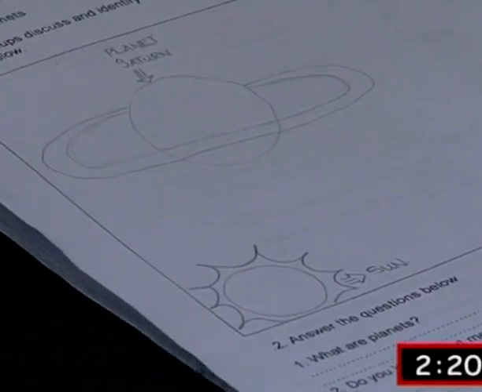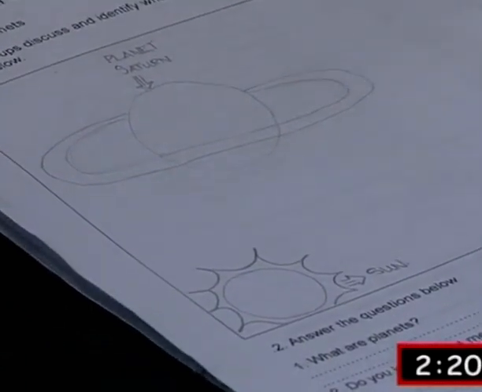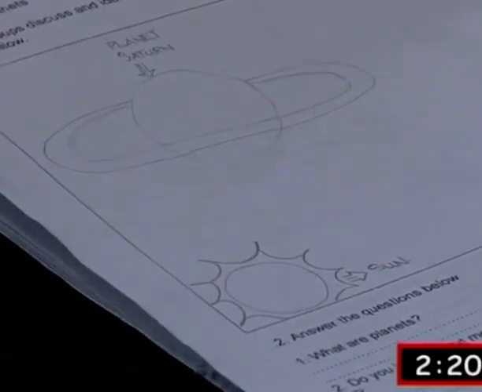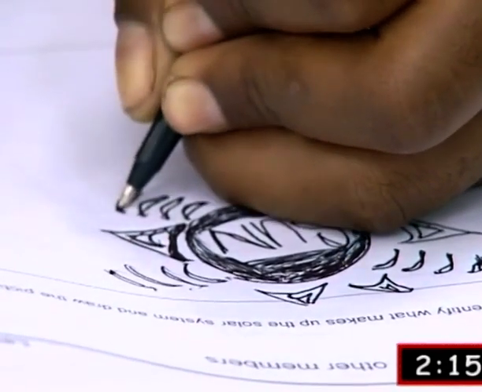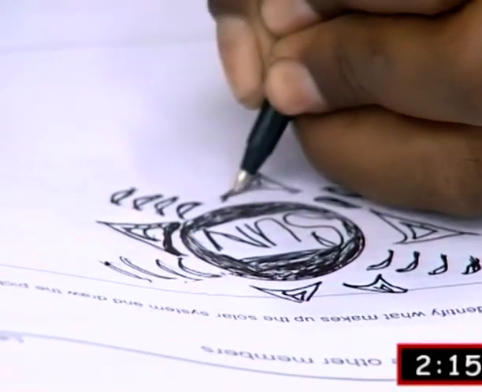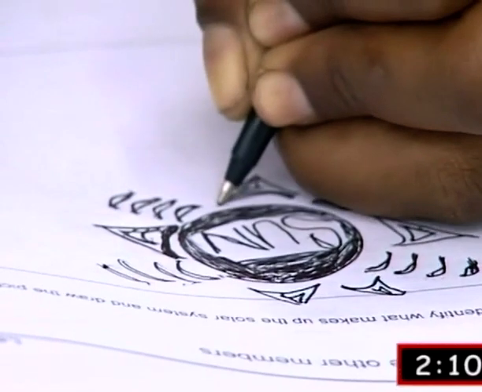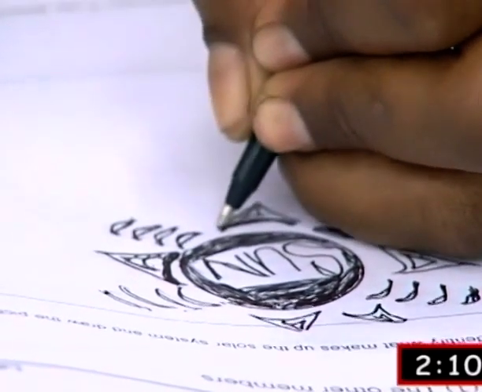Good. Go on, it doesn't matter if you draw the right ones or the wrong ones, so long as you understand what things make up the solar system.